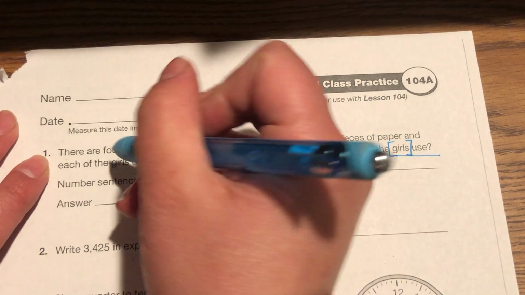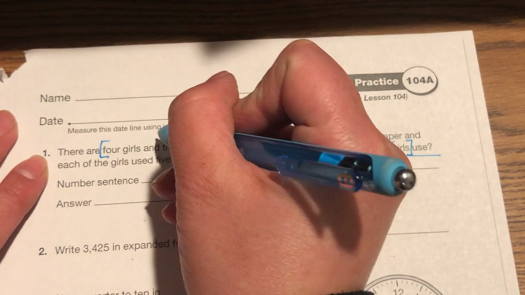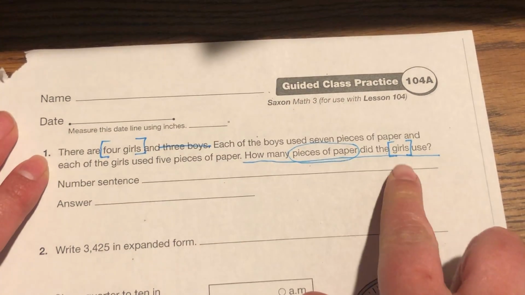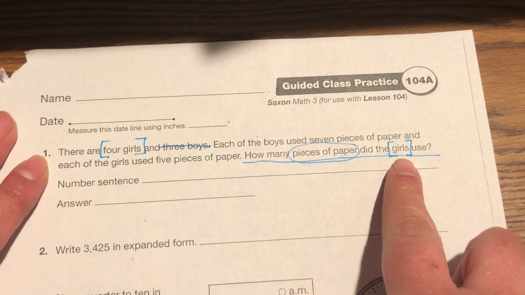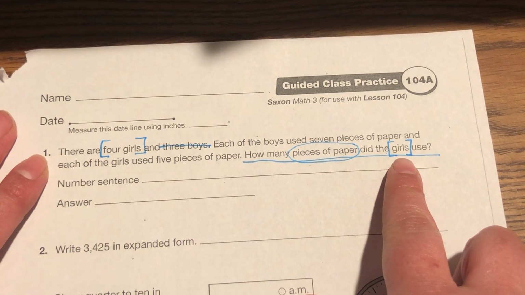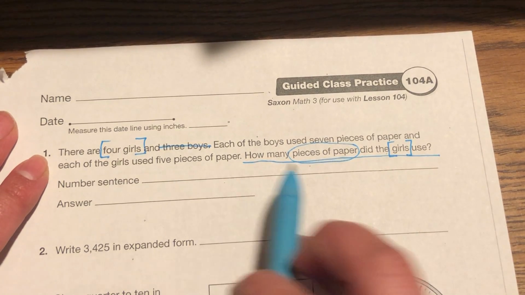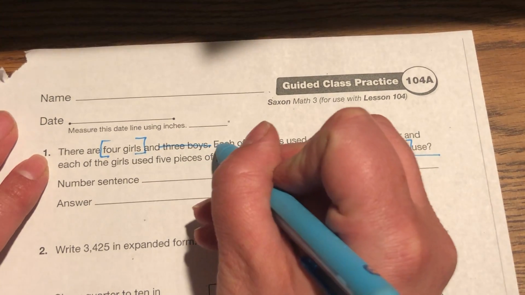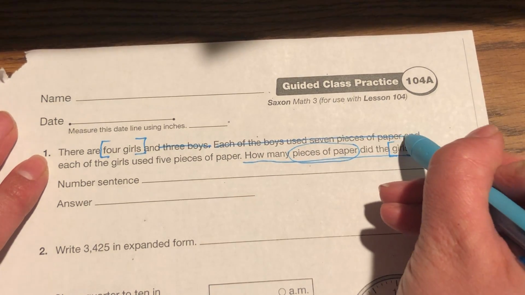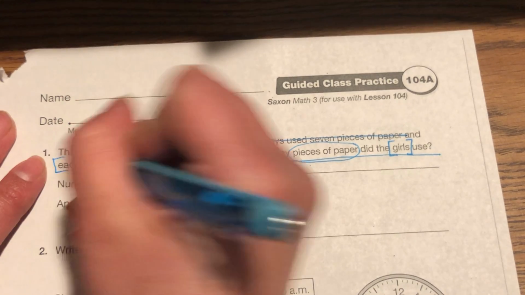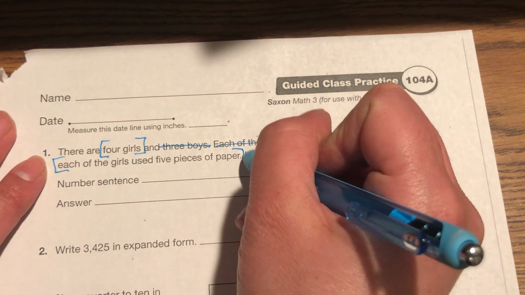Now I need the 4 girls piece, but I'm going to cross out the 3 boys because in my answer, it's not asking for the boys. So I'm going to cross that out because otherwise that might just confuse me. Each of the boys used 7 pieces of paper. Oh, that's another number that's just going to confuse me. And each of the girls used 5 pieces of paper.